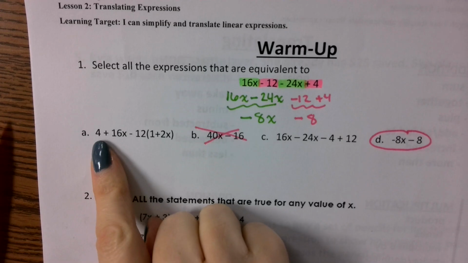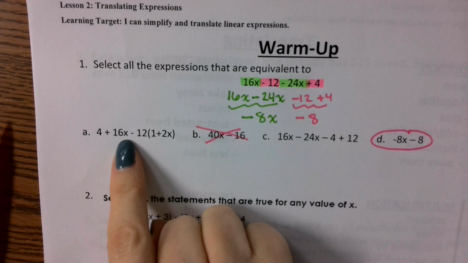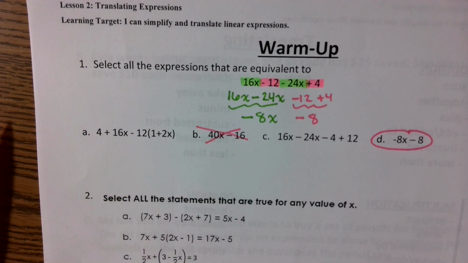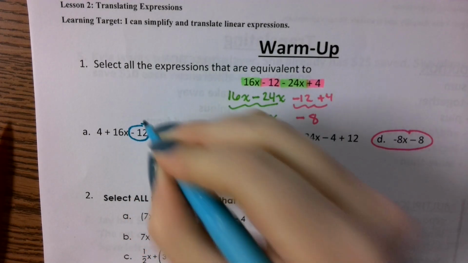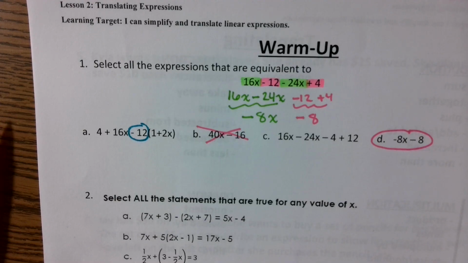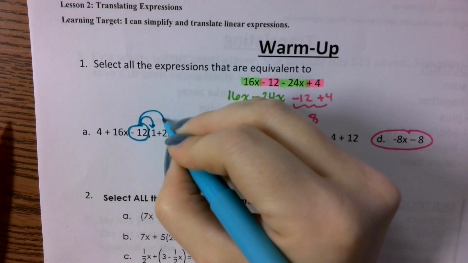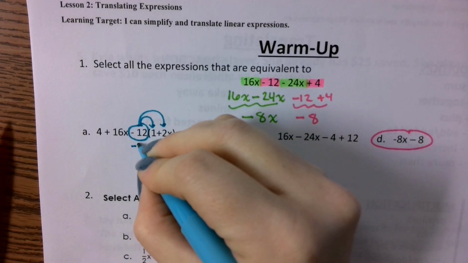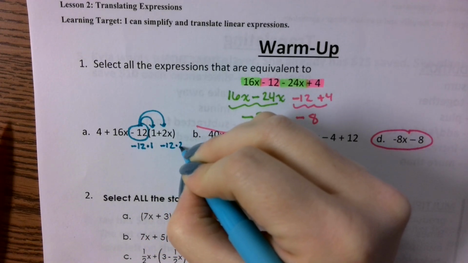When we're taking a look at problem A, we do have distributive property that has to happen first. What value am I distributing? Amy? Negative 12. So I'm very happy she was able to get that part. The negative 12, you must include that negative sign with it when you are distributing. So you're going to multiply it to the 1 and to the 2x. So we're doing negative 12 times 1, and negative 12 times 2x.